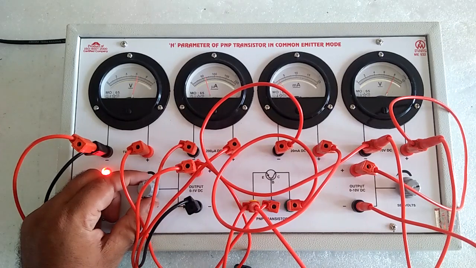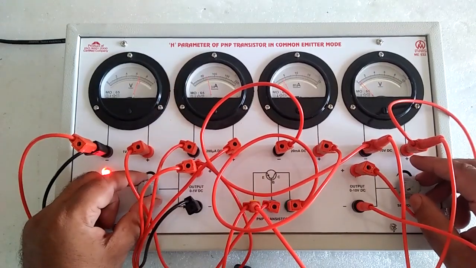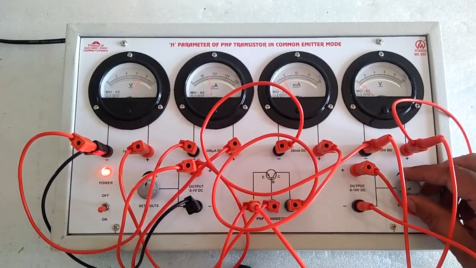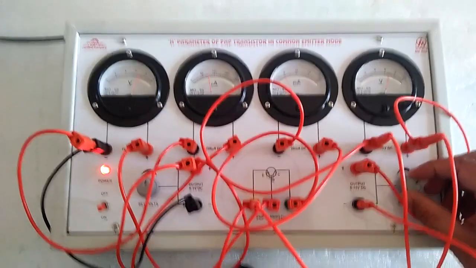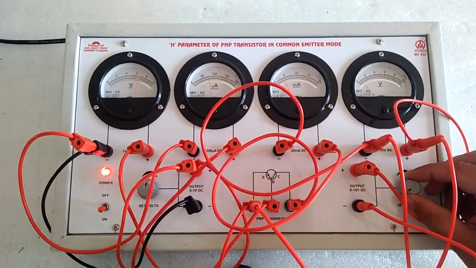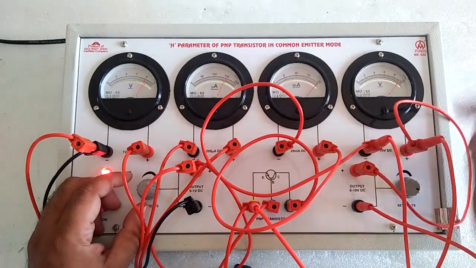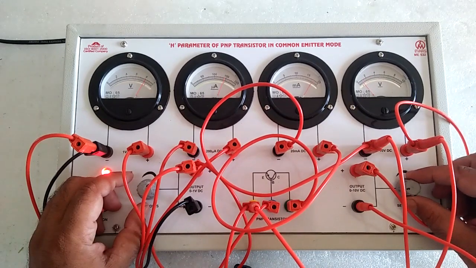For the output characteristics, you have to set the current around 75 microampere. Now we'll decrease the voltage: 8 volt, 7 volt, 6 volt, 5 volt, 4, 3, 2, 1.